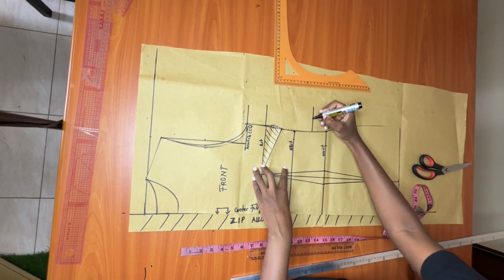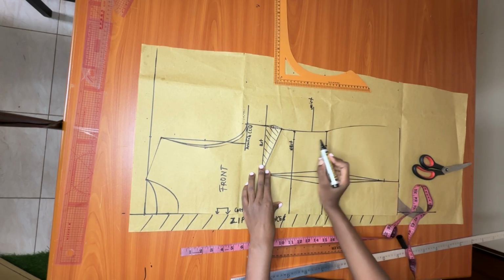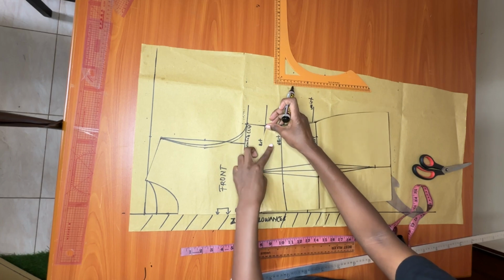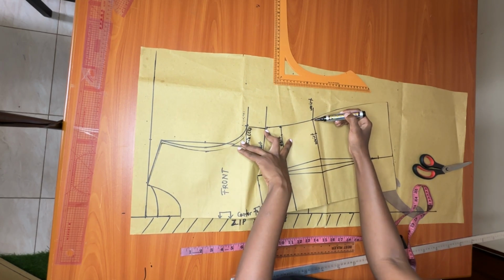So the next is the waistline, and you can clearly see a difference between the front and the back. That distance will be eliminated after the side dart has been sewn in. So you can see that the waistline is now aligning.